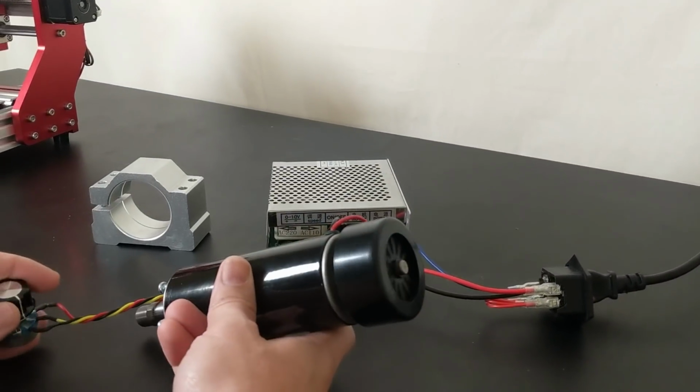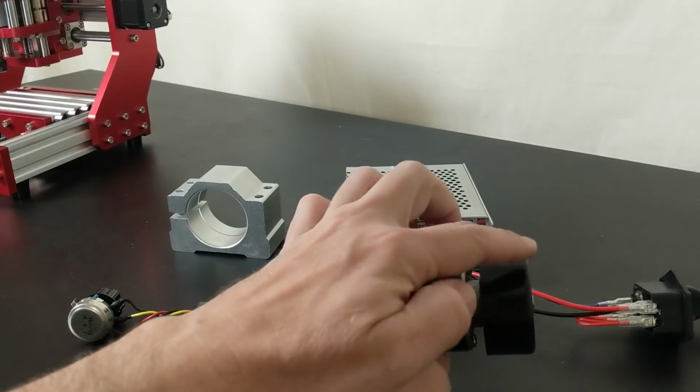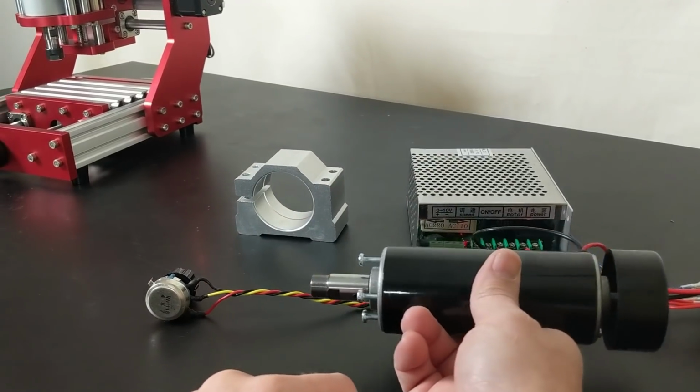There's this flywheel on the end here. So that should smooth the cutout. This kind of keeps the momentum of the spin going. So that's a nice little feature there.